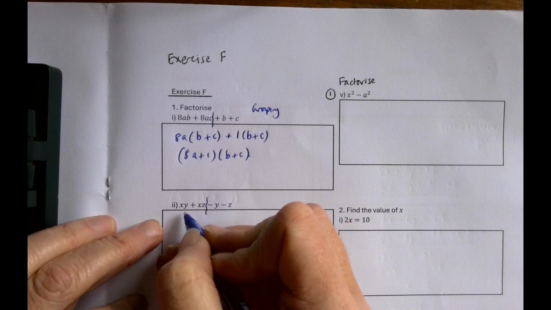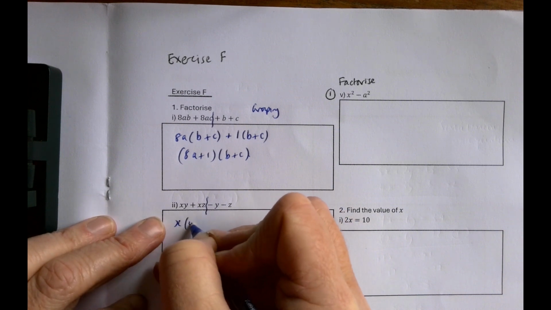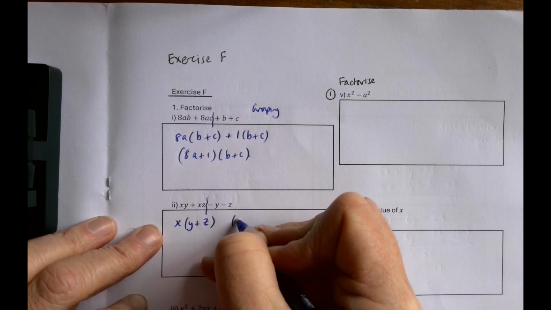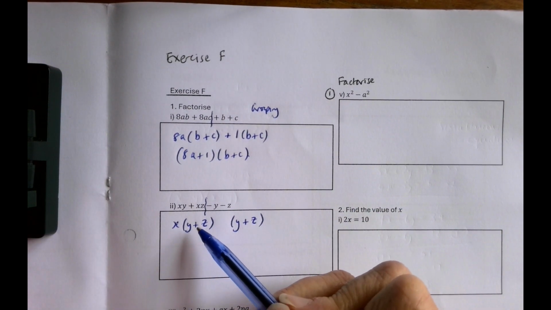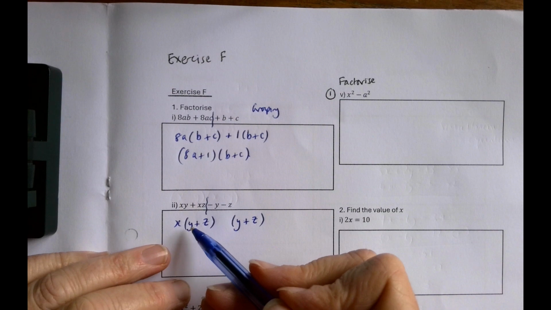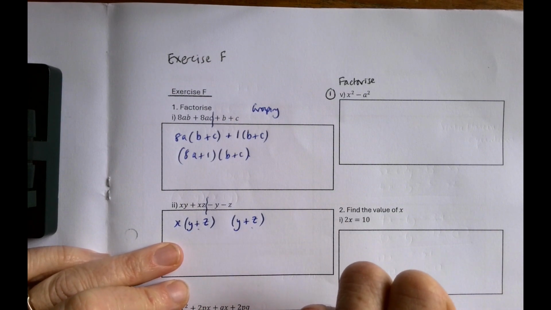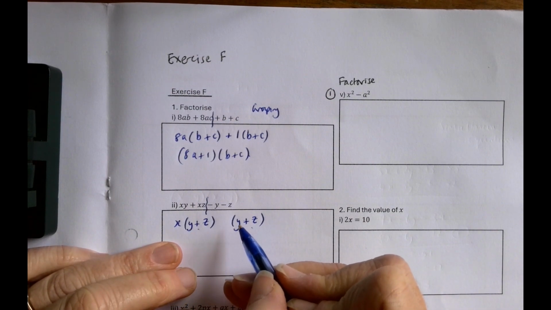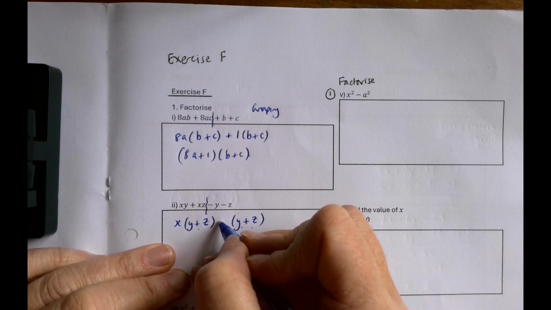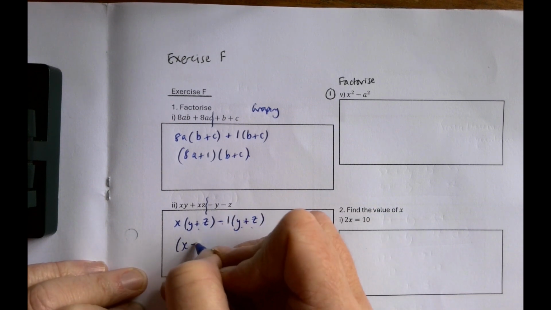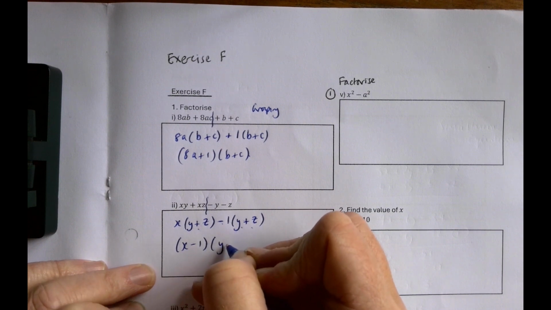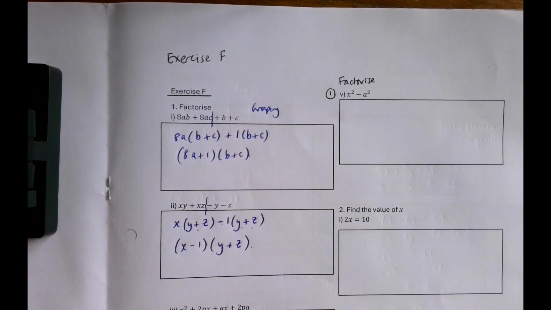Okay, here's another grouping. What's in common is x, so it's x by y plus z. Now, again, because when I factorize, I need to have the same thing in both brackets, I'm going to assume the same bracket happens here. What do I multiply by y to get minus y? I need a minus 1, and minus 1 by z will be minus z. So my factors are going to be x minus 1 by y plus z.